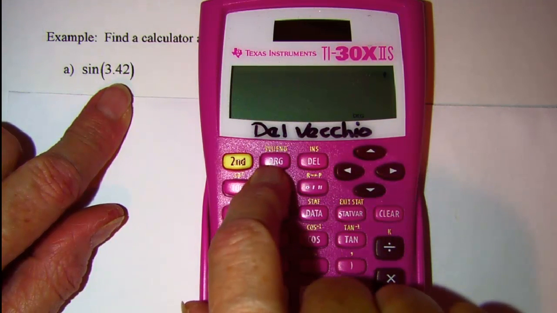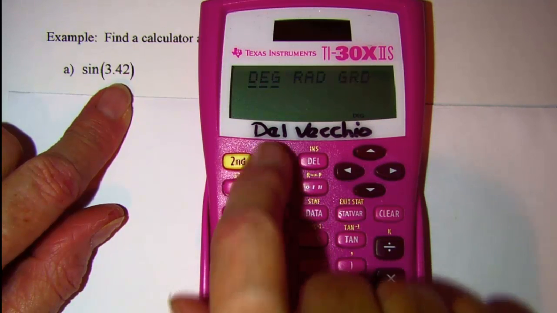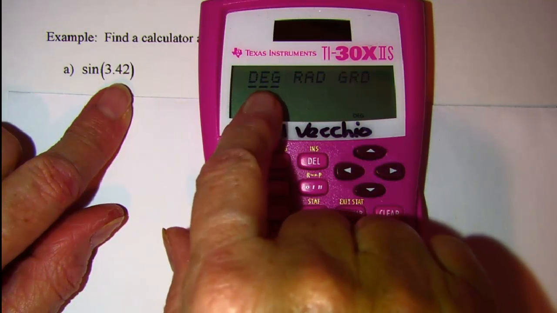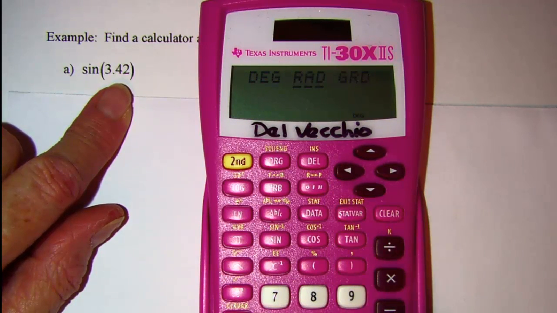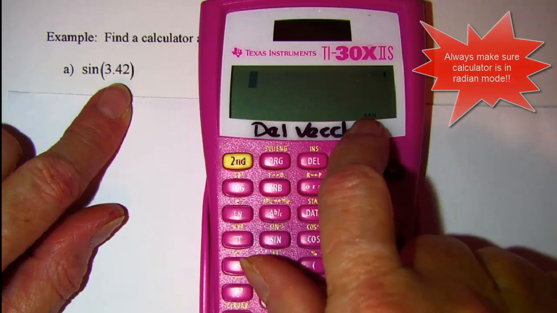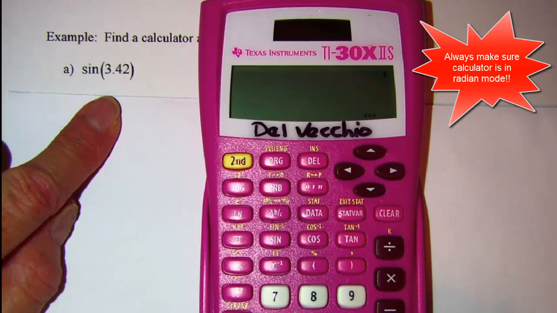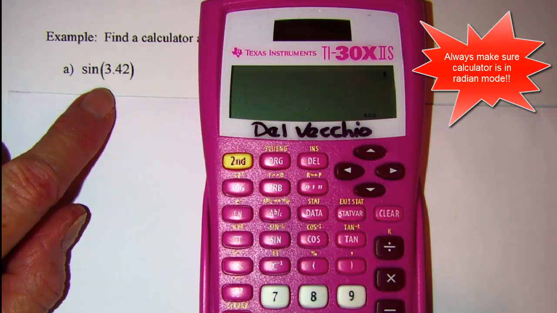The DRG stands for degrees, radians, grads. And if I push that, you can see right now degree mode is selected. So I need to move over and select the radian mode and press enter, and now you'll see right here in the screen that I have RAD showing. Always, always, always make sure your calculator's in radian mode when you deal with trig functions of radian measures.